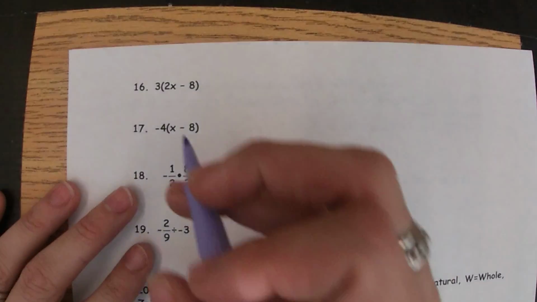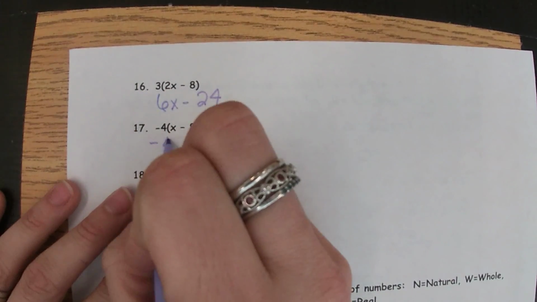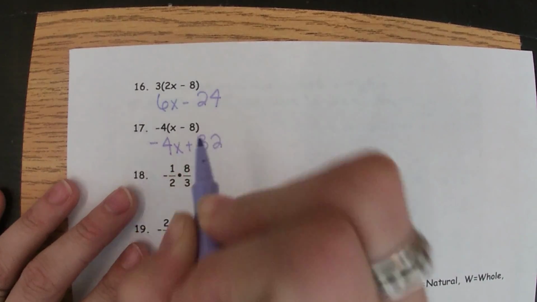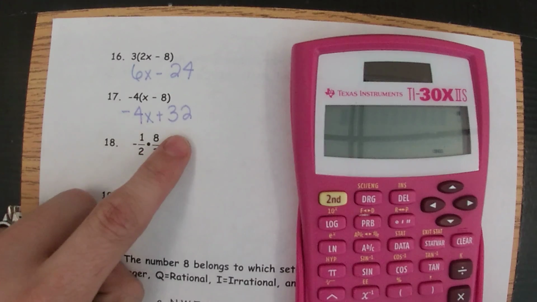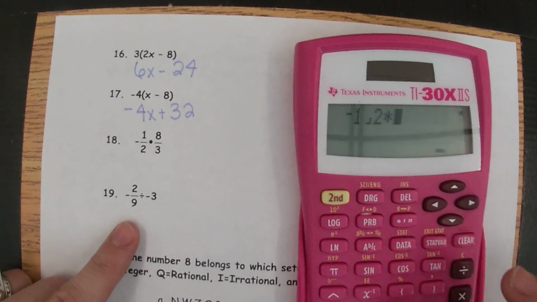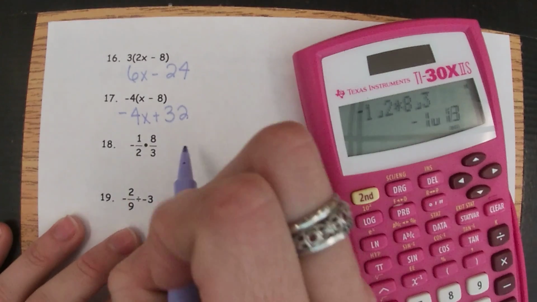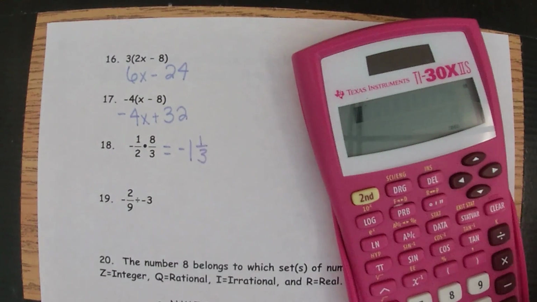16, we will distribute. 17, we will distribute. Right, 2 negatives make a positive. -1 and 1/3. If you don't see that as an option, right, you can always change it into a different form.